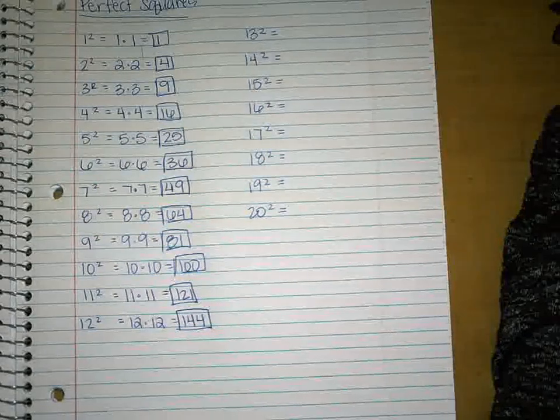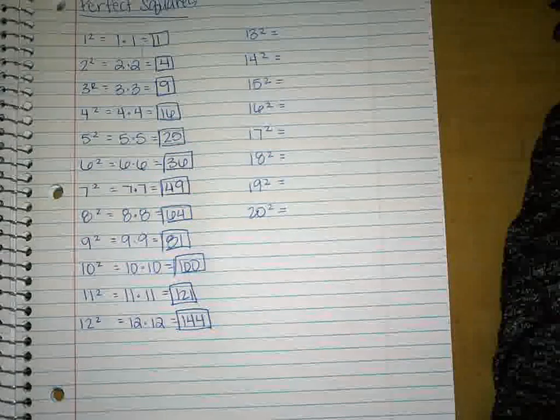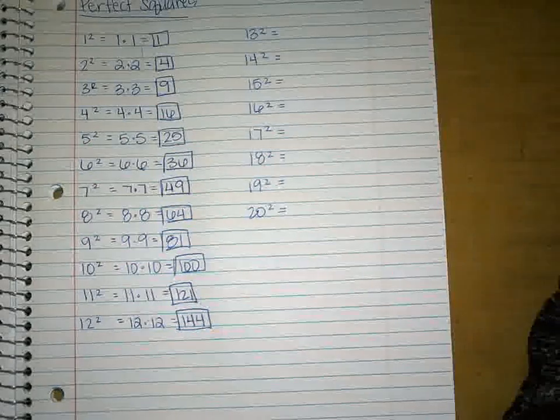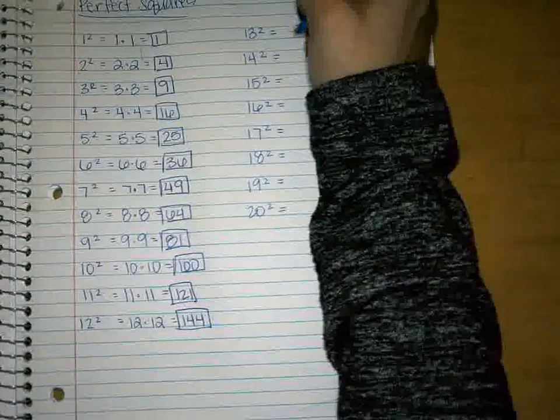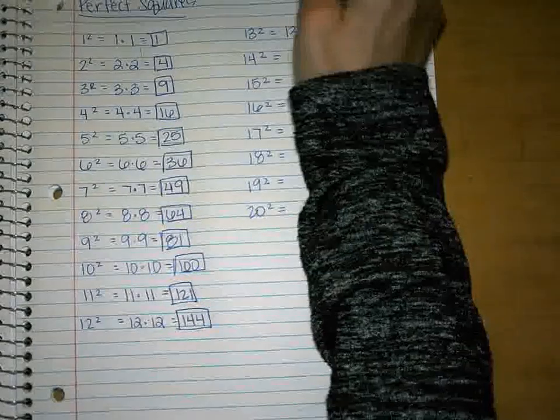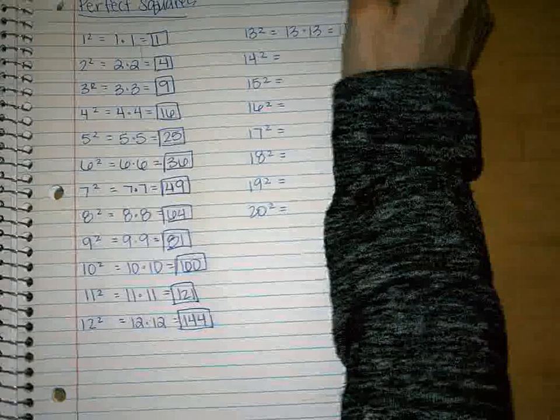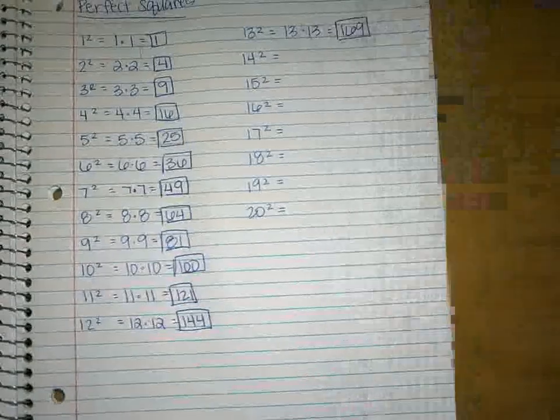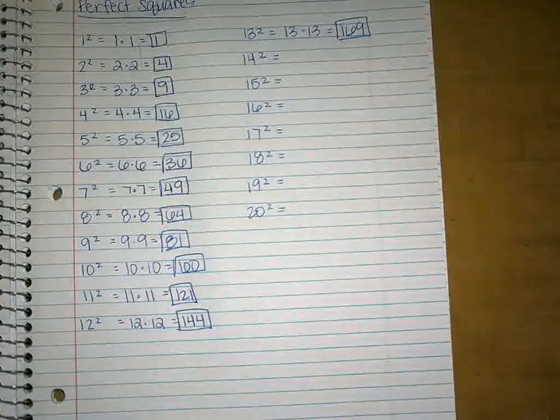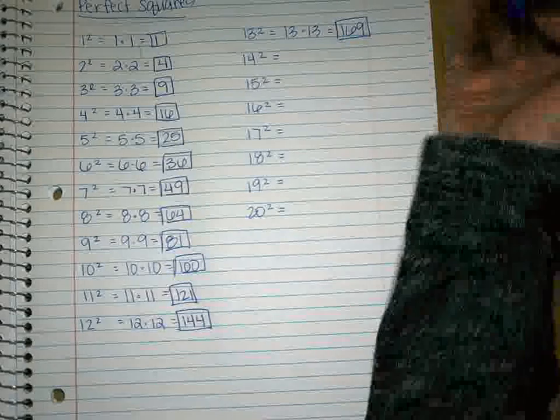And then I'm just going to give you these answers because I know that you guys don't have them memorized and I don't want to take the time to do the multiplication today. So 13 squared means what, everyone? 13 times 13 ends up being 169.